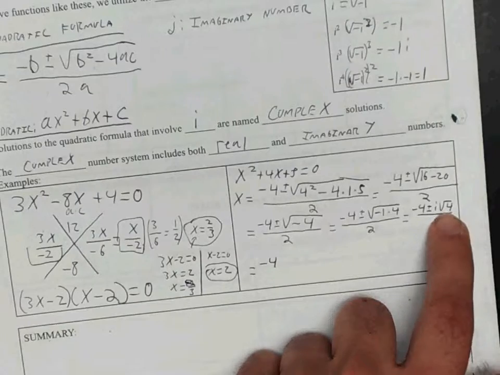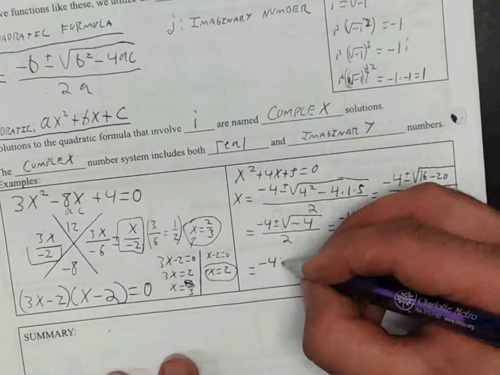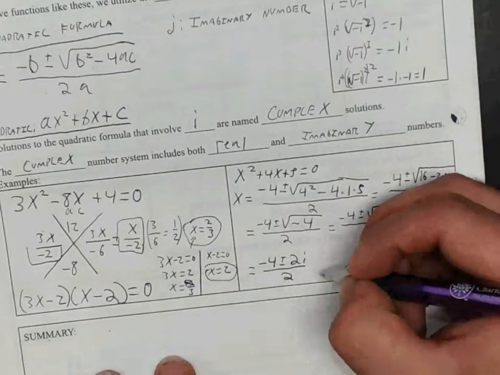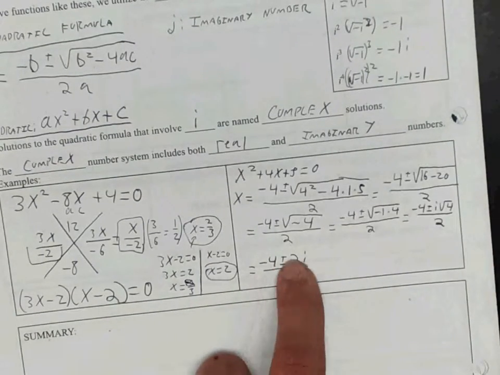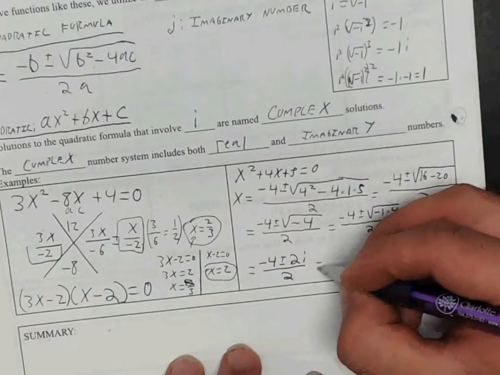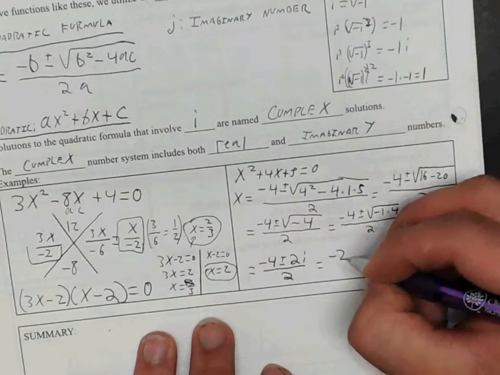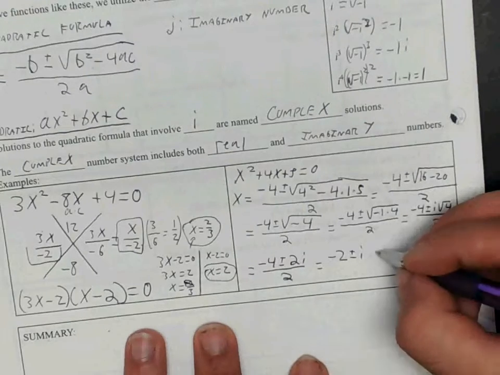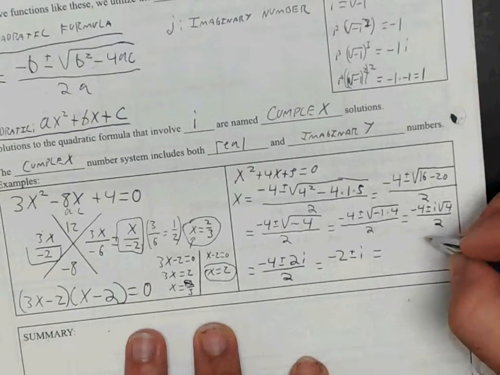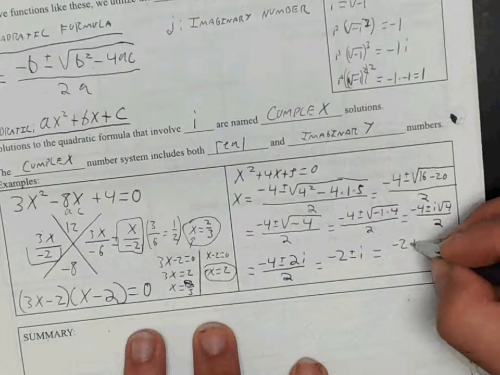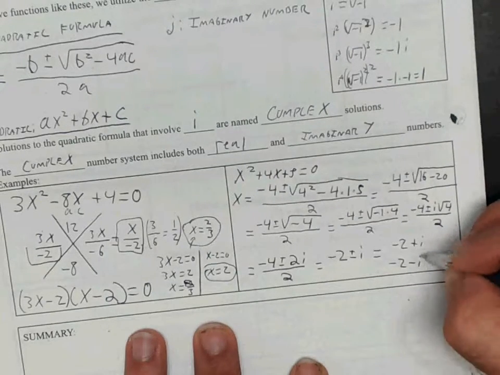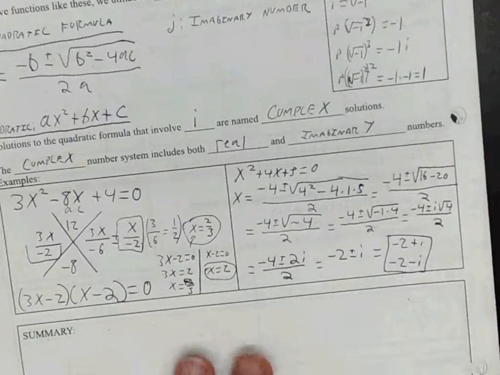Which is equal to negative 4, and then the square root of 4 is 2, so you can bring out that 2, plus or minus 2i over 2, and then you can divide each term by 2, so they're going to be equal to negative 2 plus or minus i. So our solutions will be negative 2 plus i and negative 2 minus i. So those are solutions using the quadratic formula.